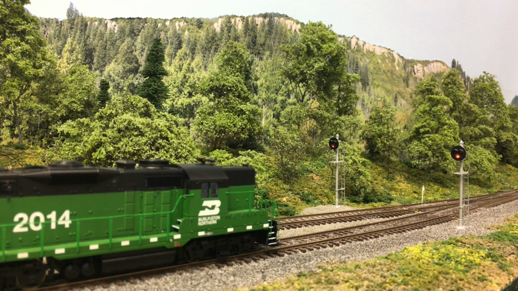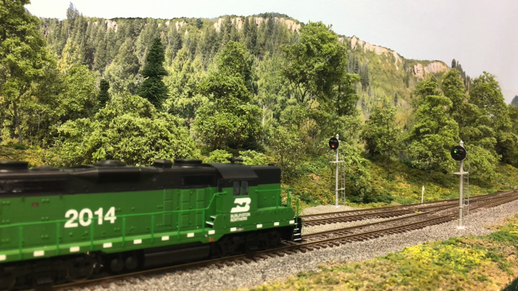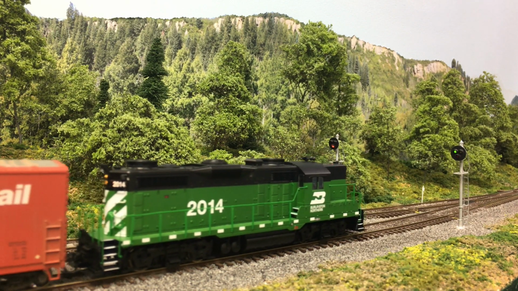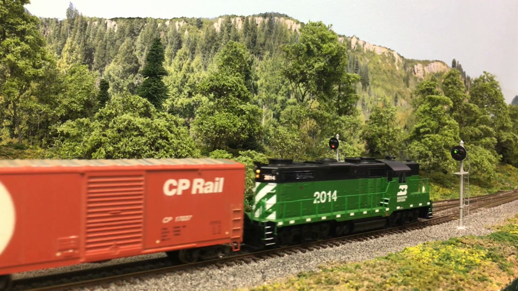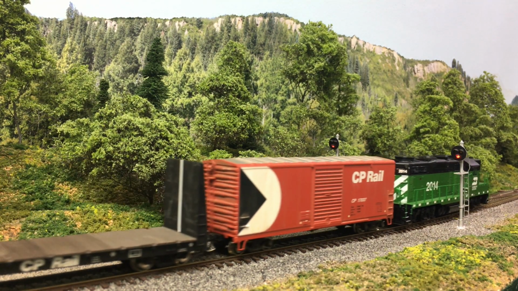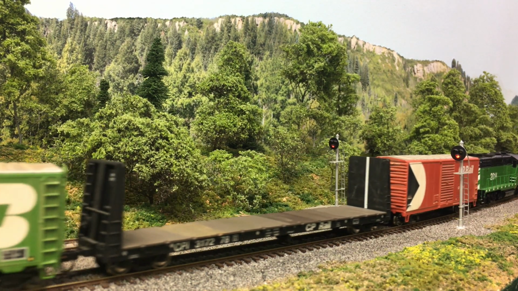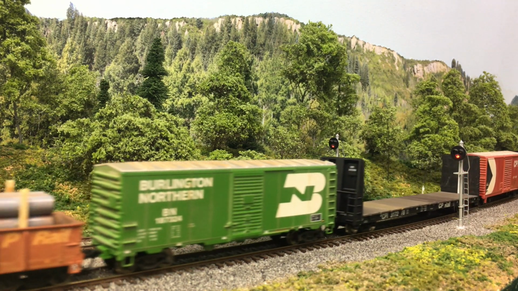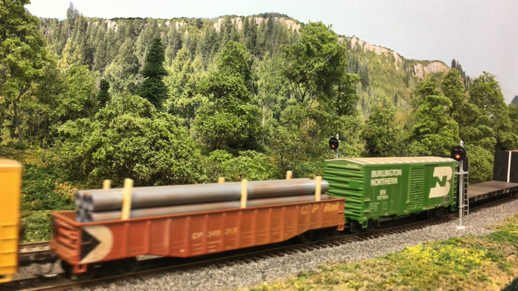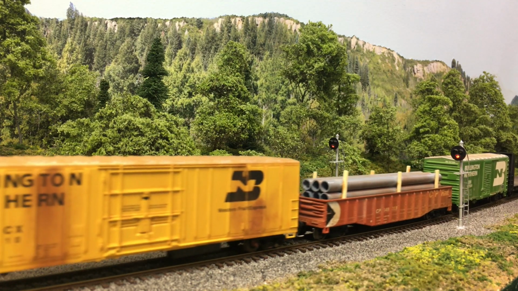Once the RDC is cleared and the dispatcher has aligned the route for Freight Extra 2014, the signal goes from red to green, indicating clear, and the freight train can proceed southbound towards Castlegar. As soon as the freight train hits the OS block, the signal drops to red, protecting his rear end.